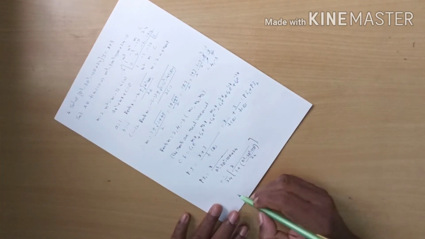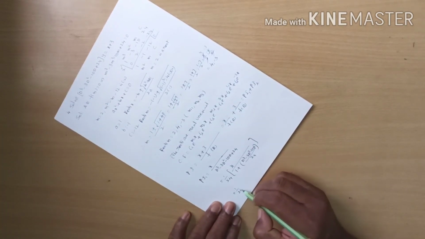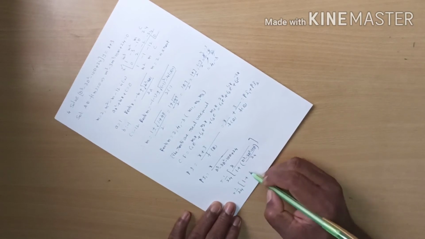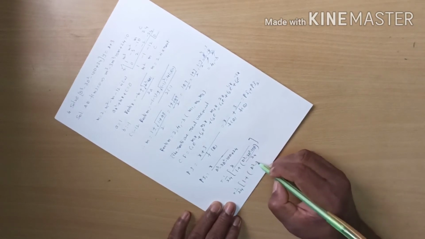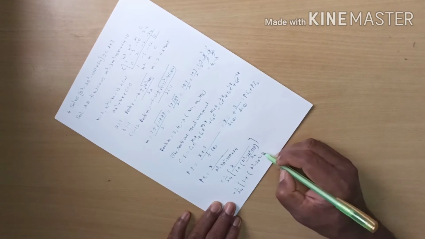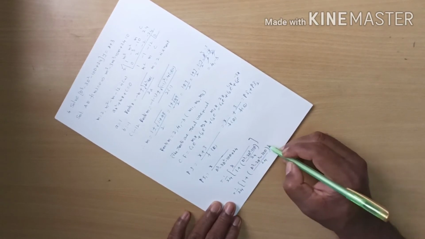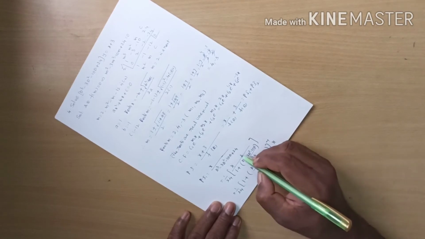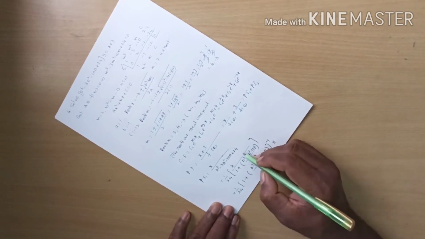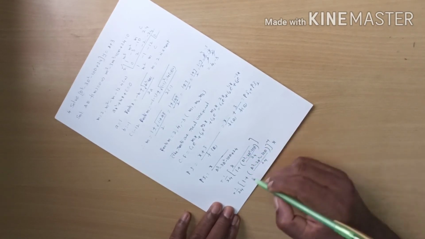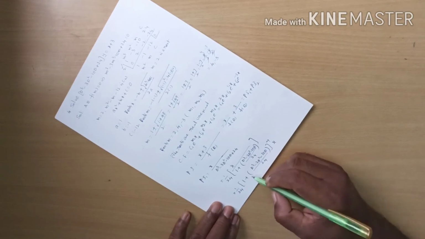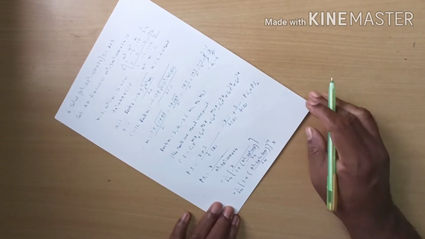It can be written as 1 by 24 into (1 plus (D power 3 minus 3D square minus 10D by 24)) whole power minus 1 into x, because the denominator value becomes numerator, you get minus 1. It is in the form of (1 plus x) whole power minus 1.